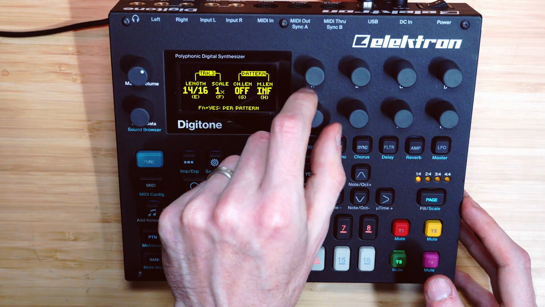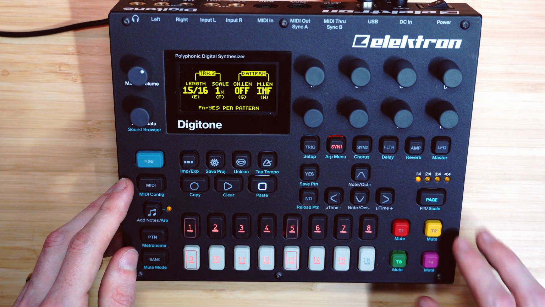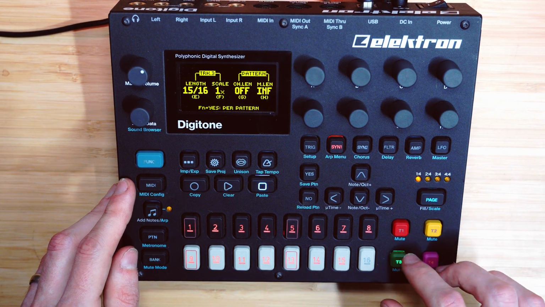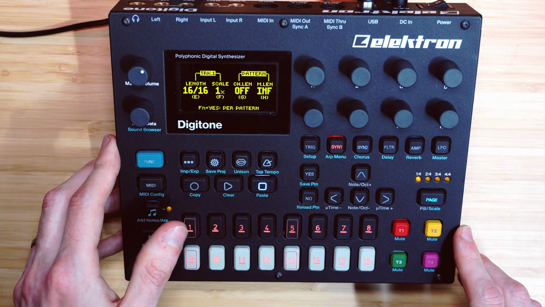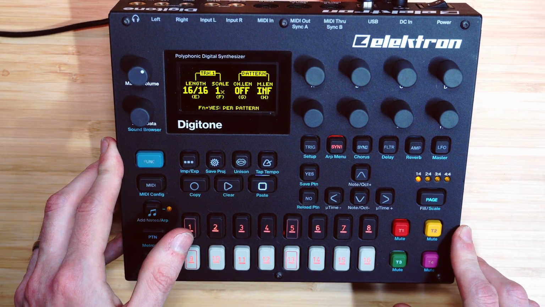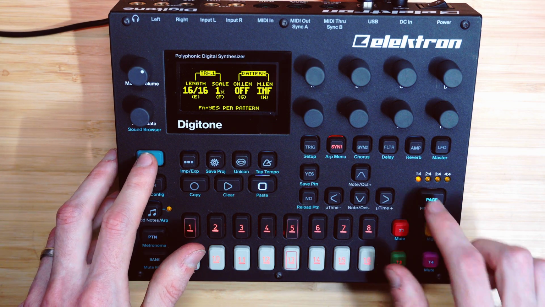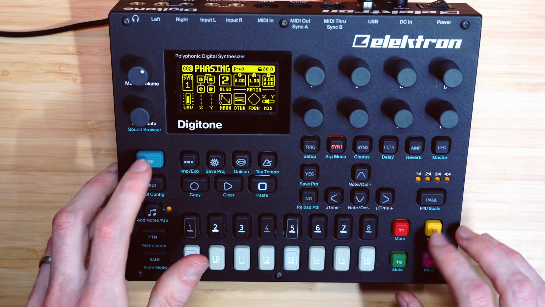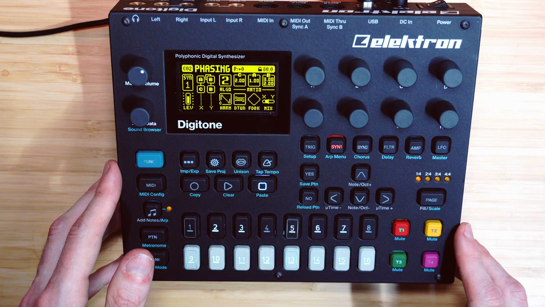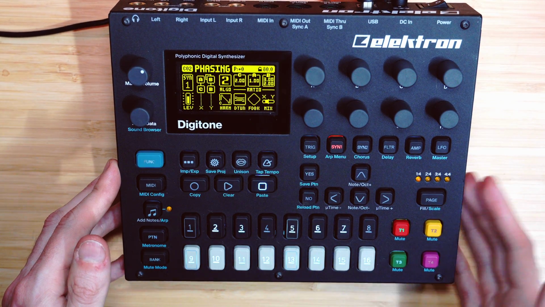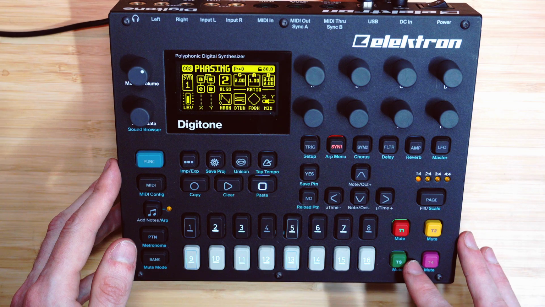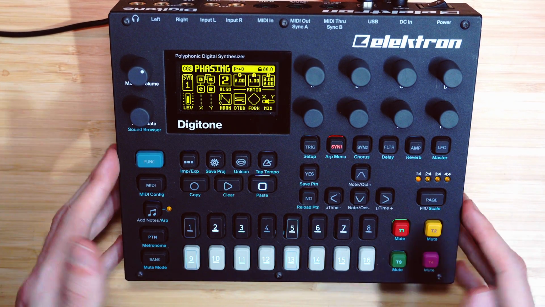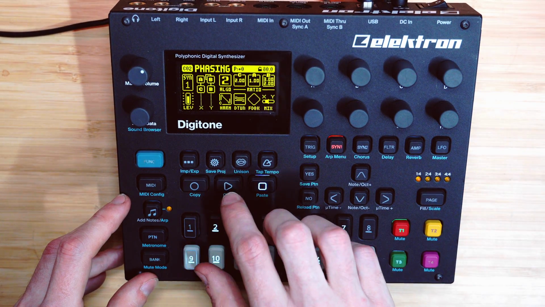So if I set this to 15 steps and we go back to track 1, that's still set to 16 and our master length is set to infinite. So now when we hit play and we unmute track 1, for the first bar, the sequences will line up, but for subsequent bars, they'll start phasing with each other. So let's see how that sounds.